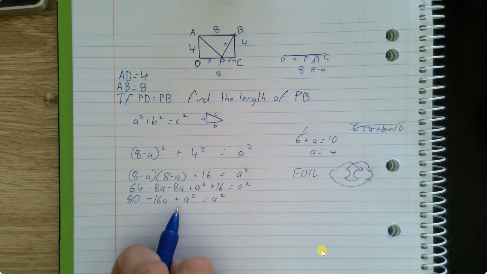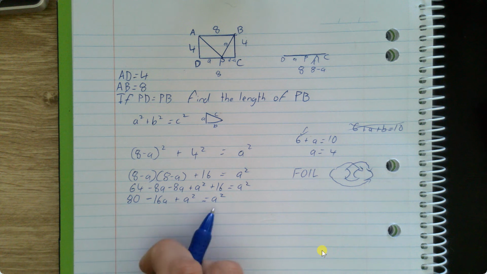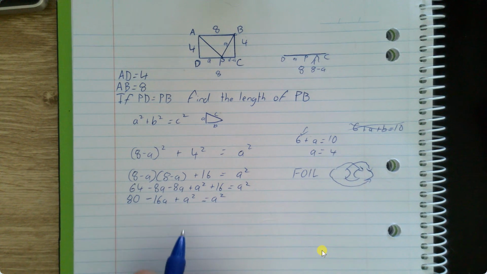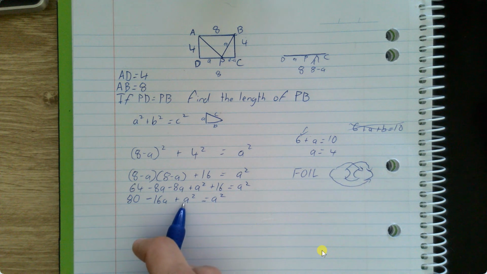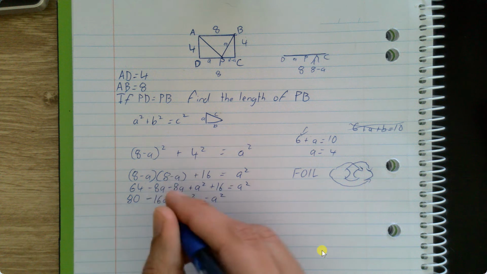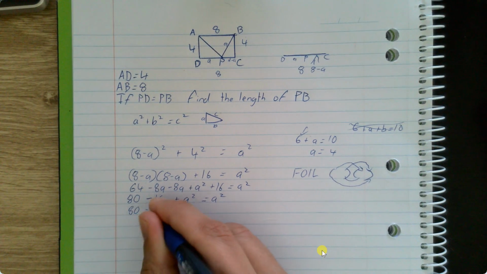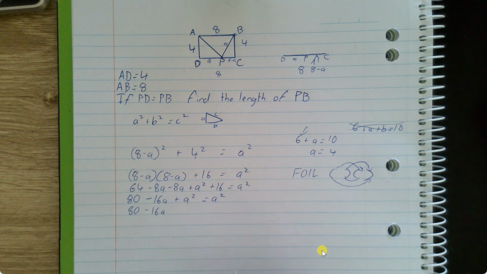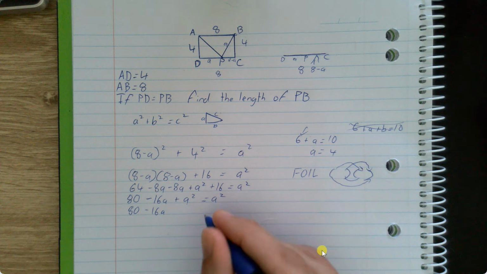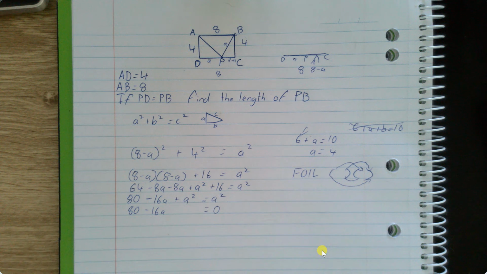One way to do this, and it's quite convenient, is to get rid of this a squared. I see that they're common to both sides, so I can just minus a squared from both sides. If I minus a squared from here, it will be a 0. So the left-hand side ends up looking like this. And if I minus a squared from this side, it will be a 0. So it ends up looking like this.